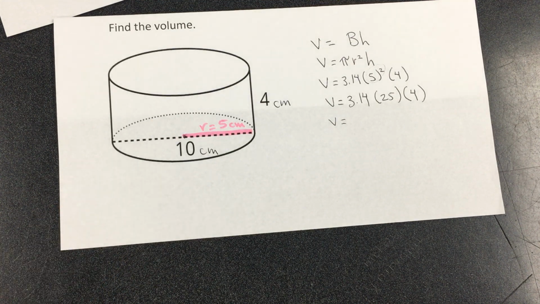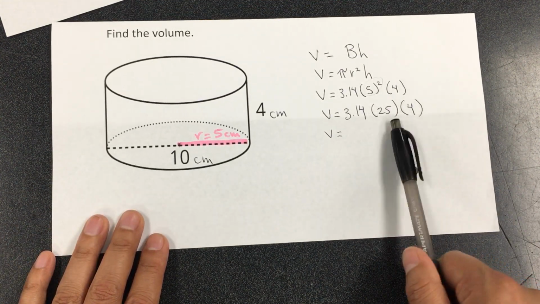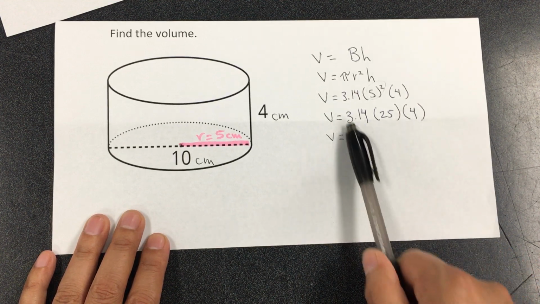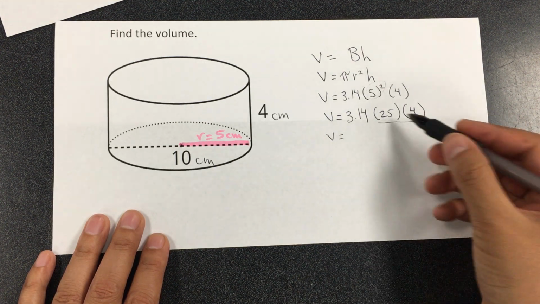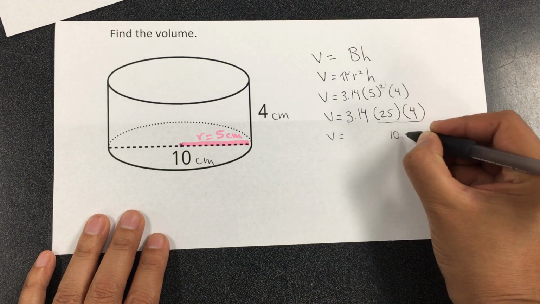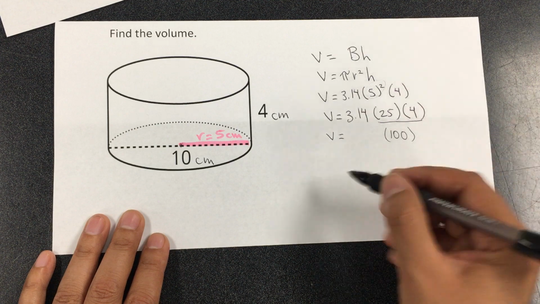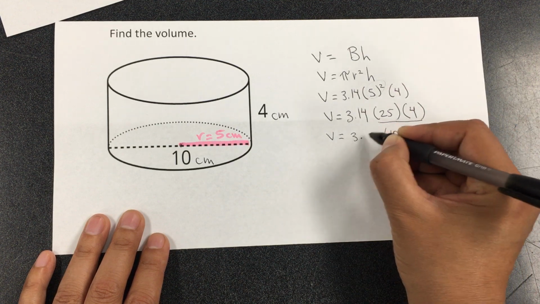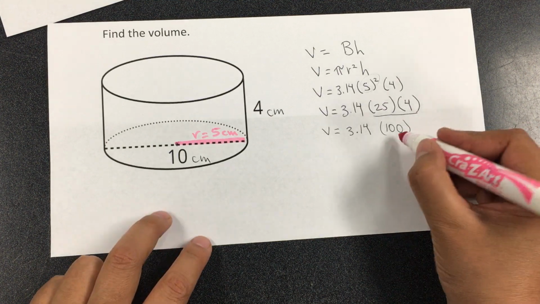So again, remember that we can multiply this first, or even sometimes we can decide to multiply this first. For me, it looks like this will be easier. 4 times 25 is just like saying 4 quarters gives me $1, or meaning 100 pennies. Okay, 4 times 25 is 100 times 3.14. So this is another trick that you can learn.